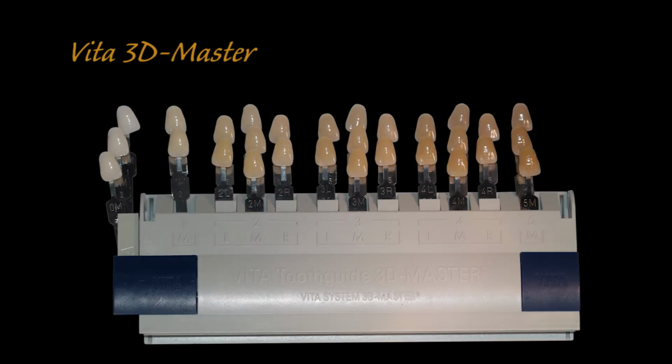I want to reference another shade guide, the 3D Master Shade Guide. Now this shade guide is an excellent shade guide on how to communicate back to the laboratory the shade that you're actually trying to achieve. As you notice on the left side of the shade guide, there is an add-on shade guide. It does come with the shade guide when you purchase it, but it's called a bleach shade guide. So obviously that's for the teeth that are really white, bleached out. But it comes with a vast array of different shade guides.